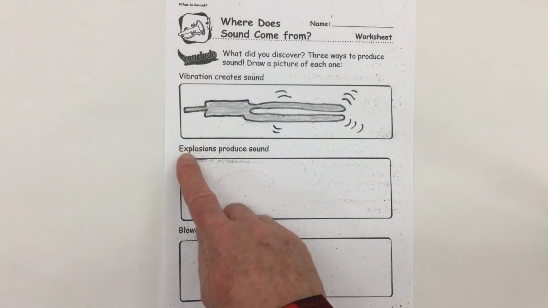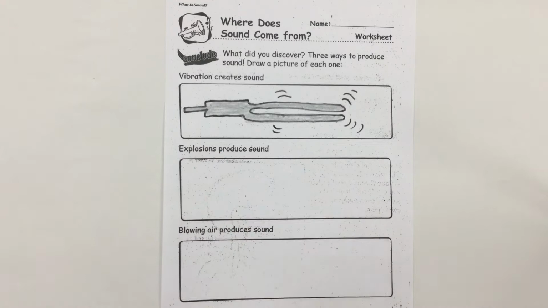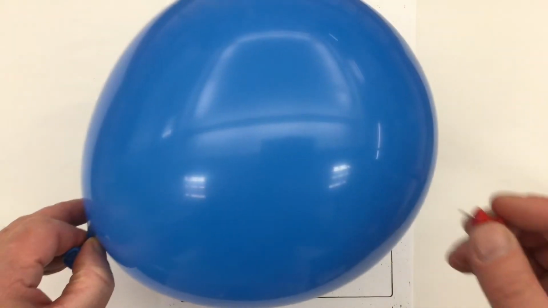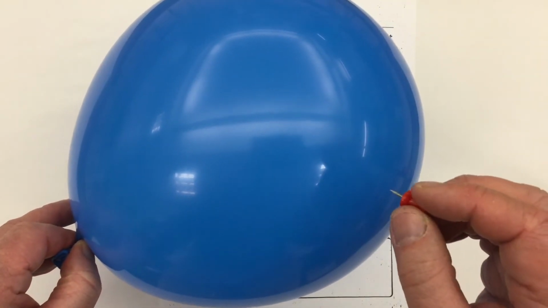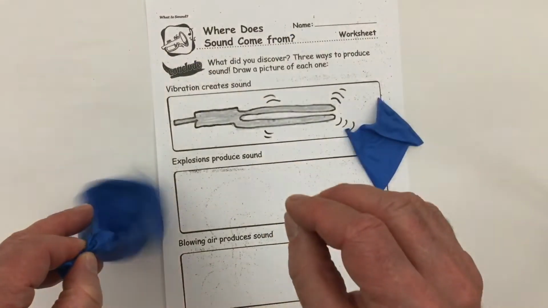The next one says, explosions produce sound, and they do. When dynamite goes off, it makes a huge booming sound. When a volcano blows, it makes a huge sound that can be heard from miles and miles away. Of course, an easy one to do would be to talk about a balloon. Got my pin, my balloon, here we go, listen to the explosion.